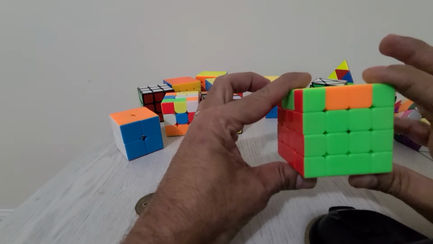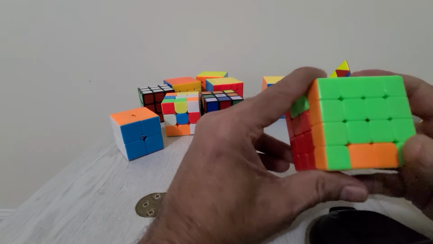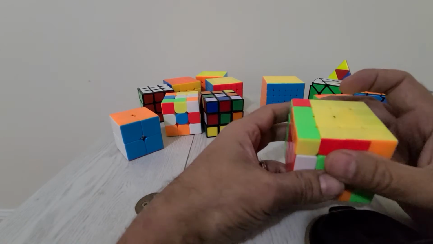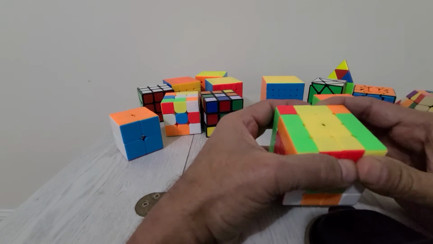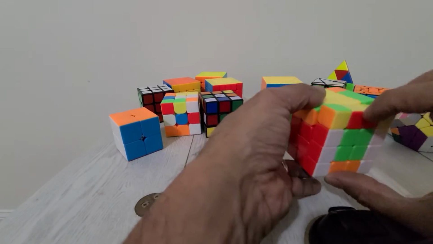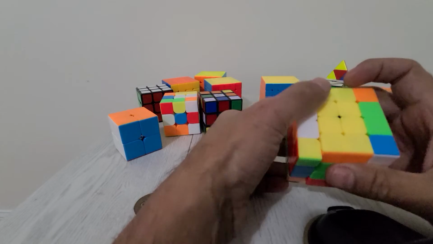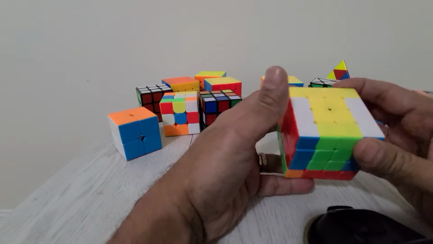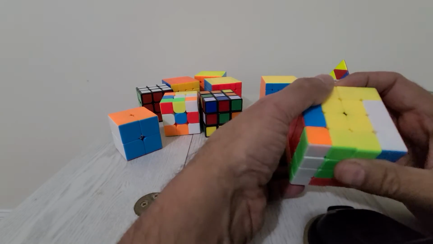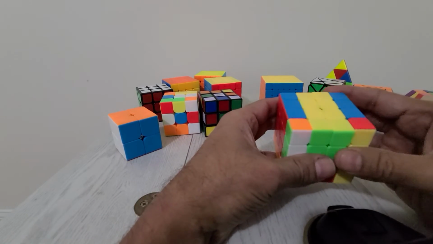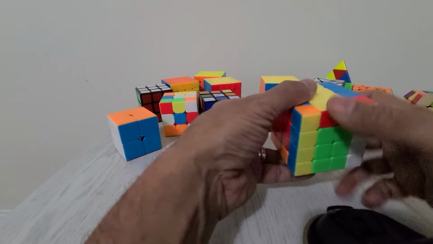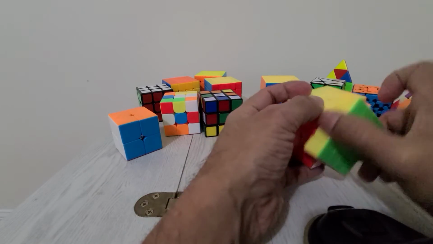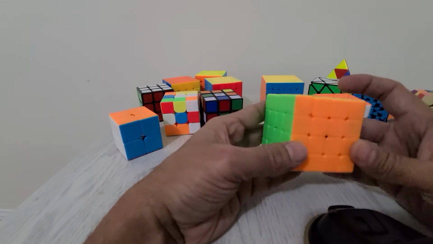So now in such cases, you need to do the F2, U, L' R, F2, L' R, U2, L' R, F2 L' R U F2. So you see that this is solving it.